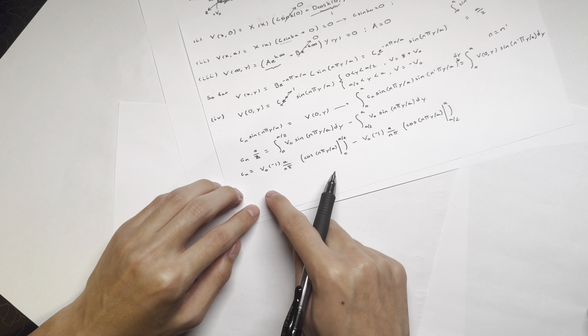I'll leave the negative sign here, so it'll be negative 1, and we'll put this in a big square bracket. Cosine of a over 2, so it's n pi over 2. Yep, that looks right. Minus cosine of 0, and that'll just be 1. We'll put that in brackets. This can just be turned into a plus, and we already pulled that out.